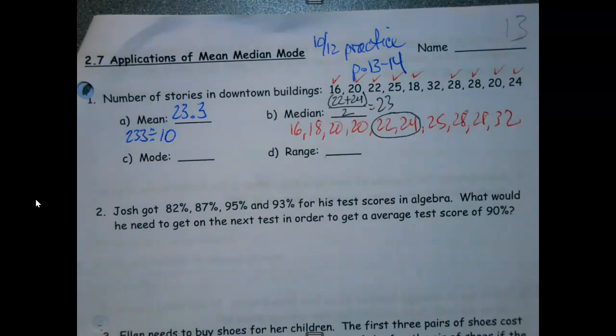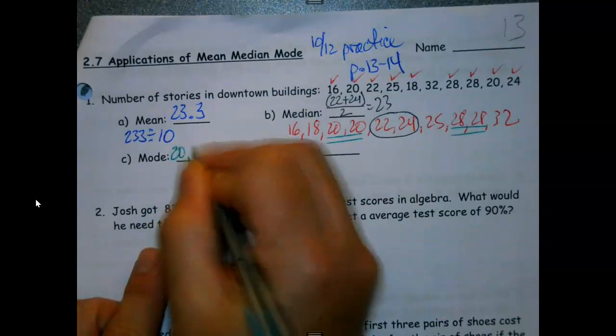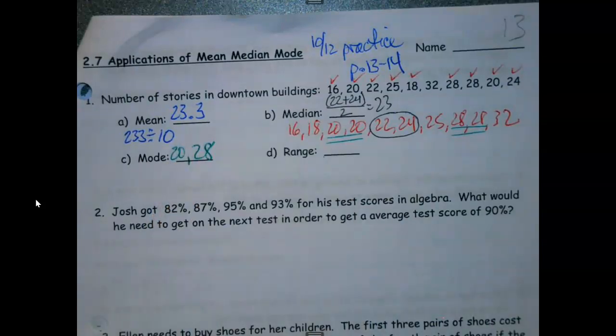My mode. What number shows up most often? You can have more than one. Sometimes you may have one, sometimes you may have some tie. So if there's a tie, we list them all. And here's my last one.